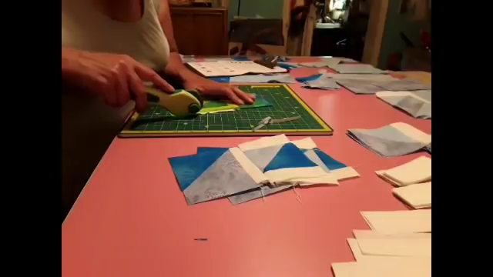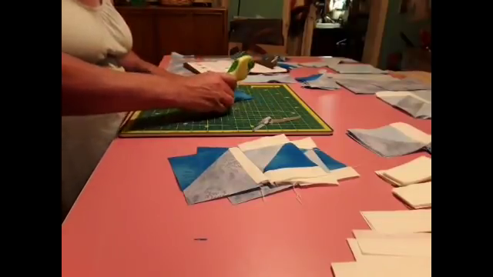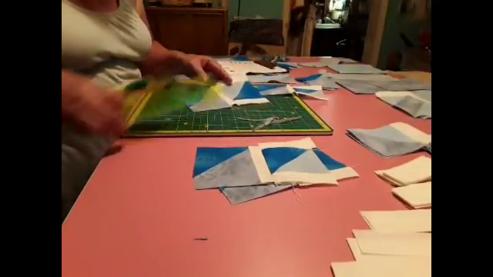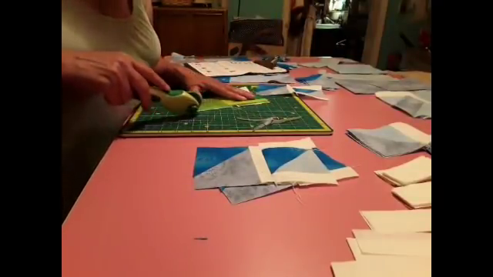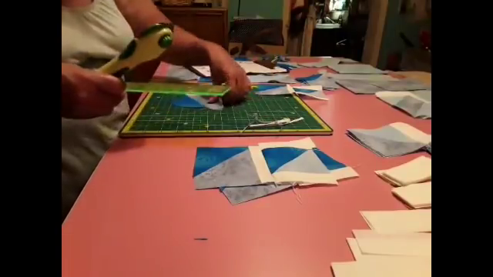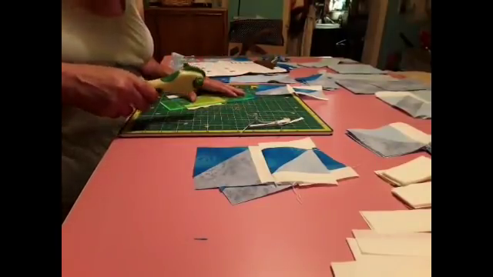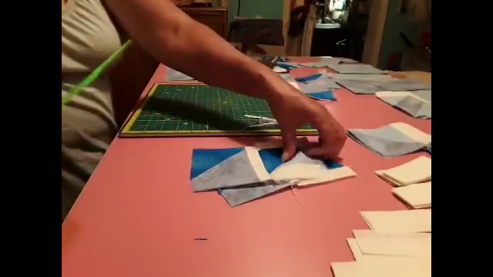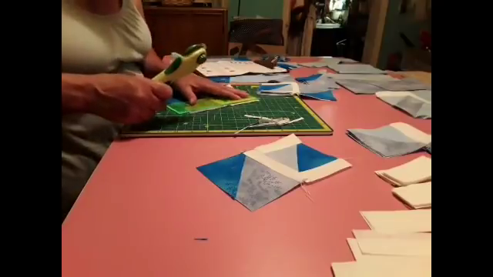I mean, this is kind of crazy. I'm telling you. That right there takes off part of our white that we're really going to need. But there's not much I can do about it. It's really too much to try to fit in.